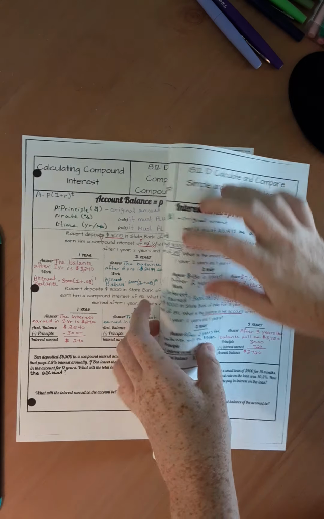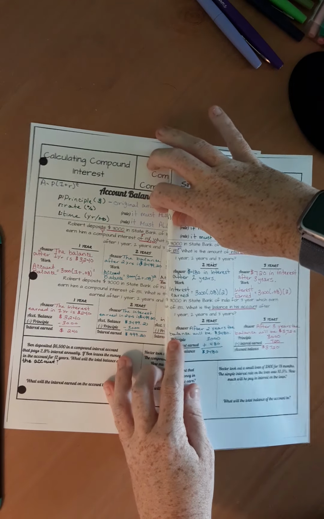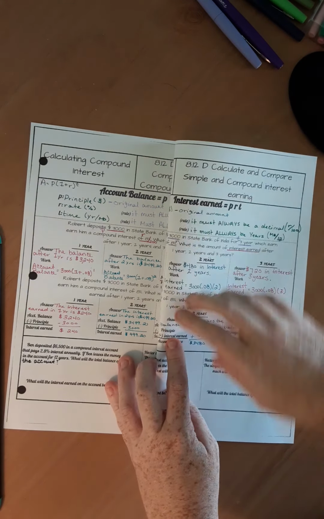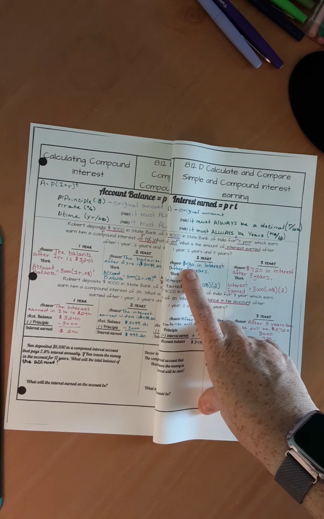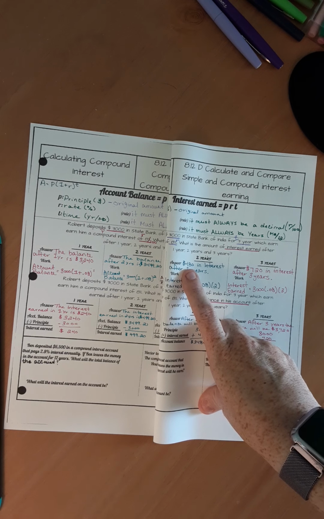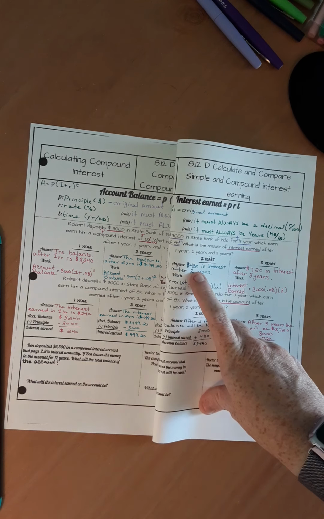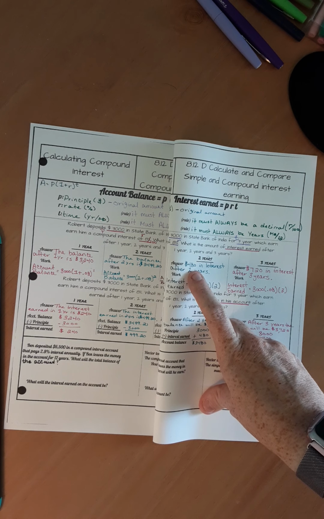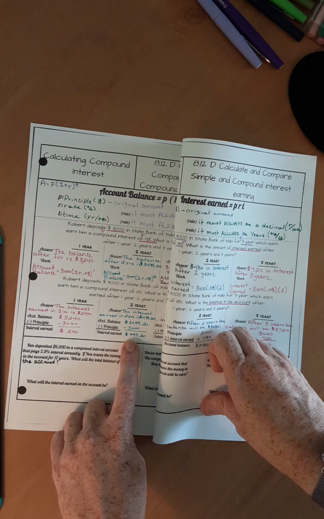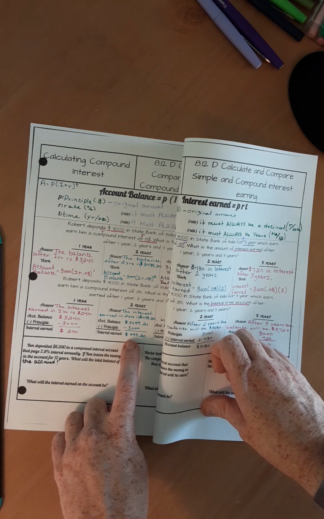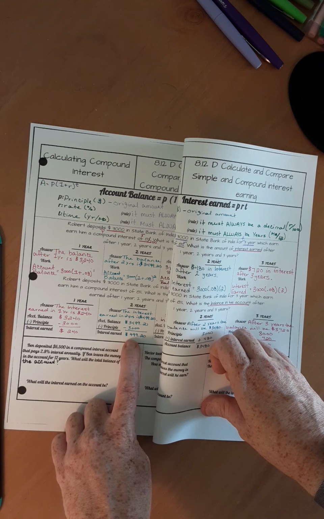So here, at 2 years, the interest earned after 2 years on a simple interest problem, or the account earning simple interest, is $480. The interest earned on the account accruing compound interest is $499.20.